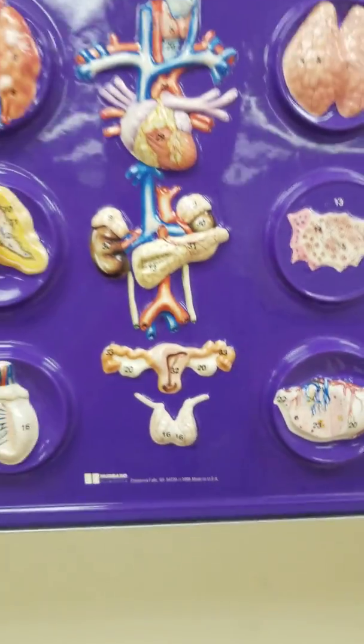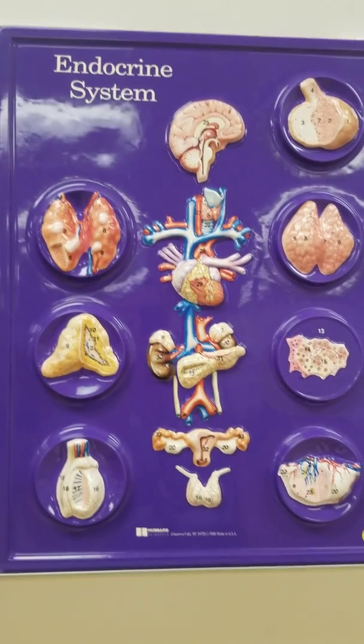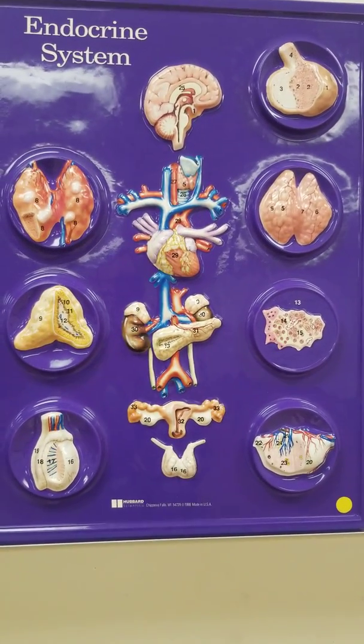All right, so let me back up one more time. And so now you should know the location and identification of all of these glands.